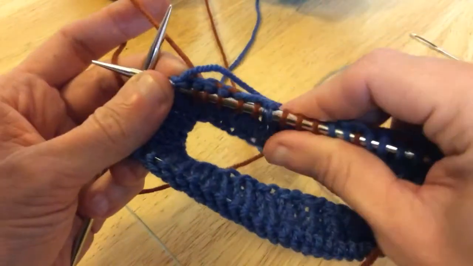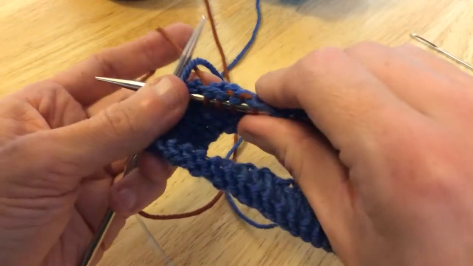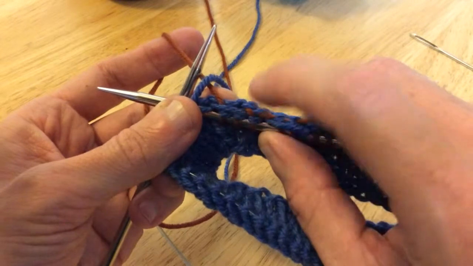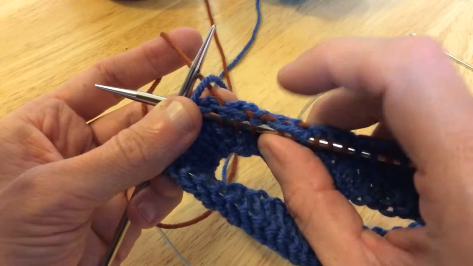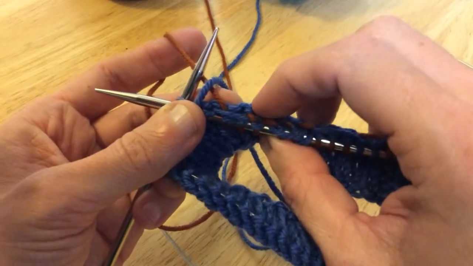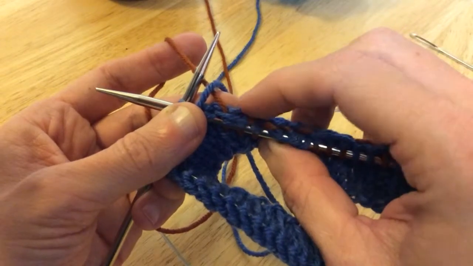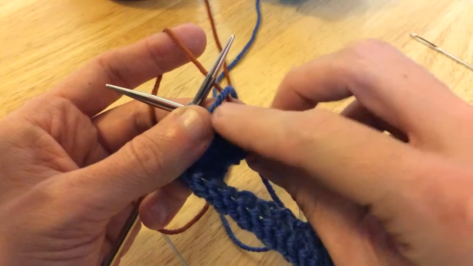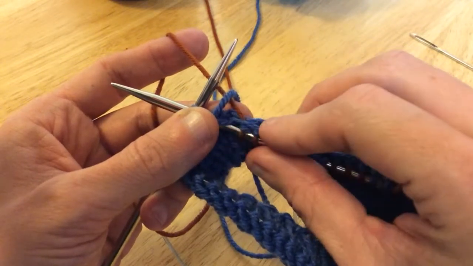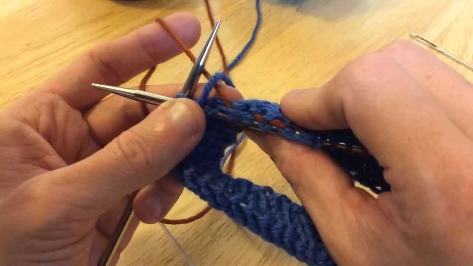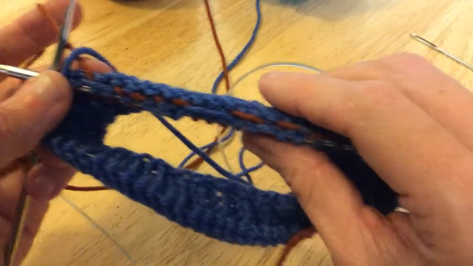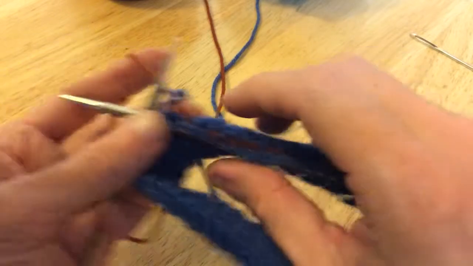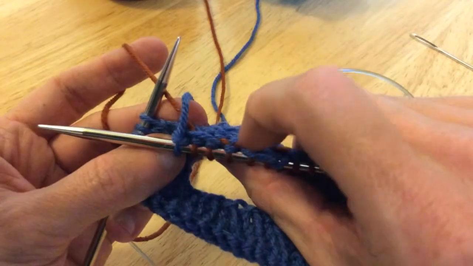Okay, so let me show you the back of the work here. You can see right away the stitch that I trapped the blue on. It's this one here, because the brown went over it. You can also see that because the blue is in my right hand, it is laying on top of the brown stitches, whereas way back here, the dominant color is on the bottom. Again, the dominant color is on the bottom.